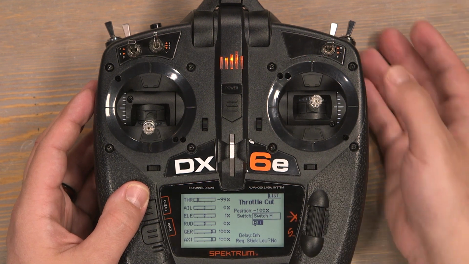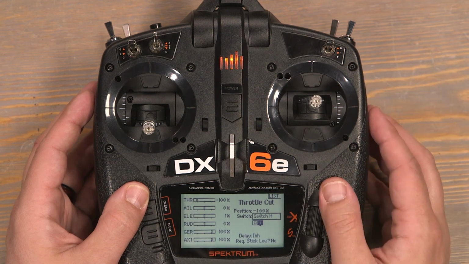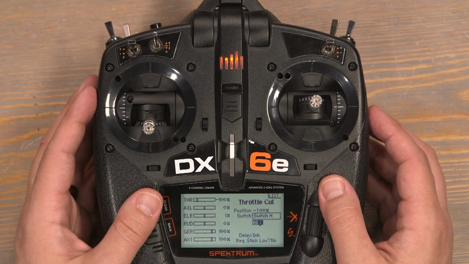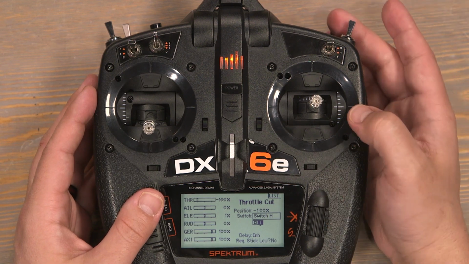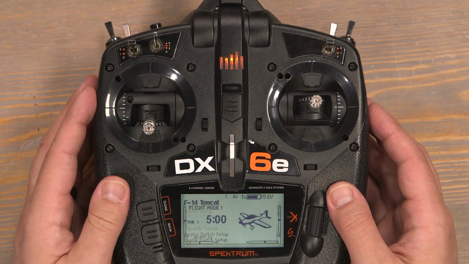So long as the throttle cut is on, the throttle channel is locked in at negative 100%. This is very important for safety to help prevent an accidental throttle up. Now we can push the back button twice to go back to the home screen.